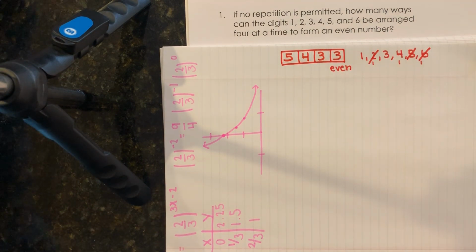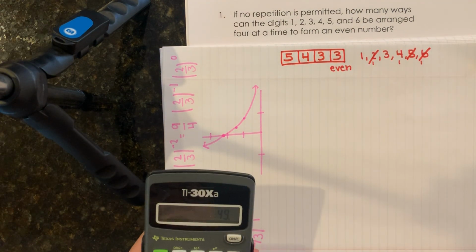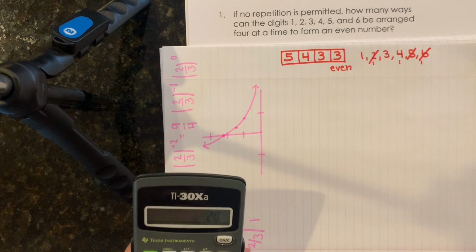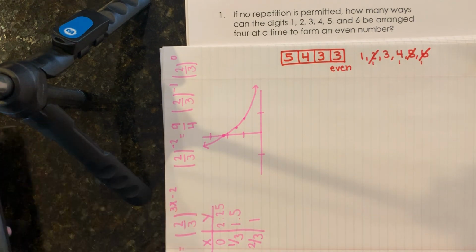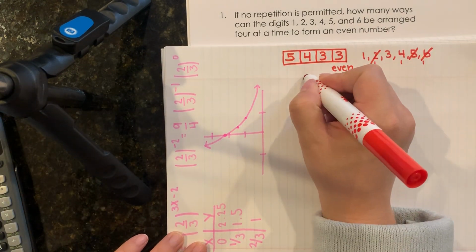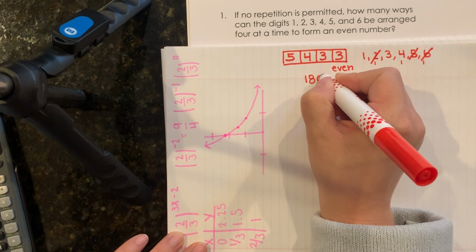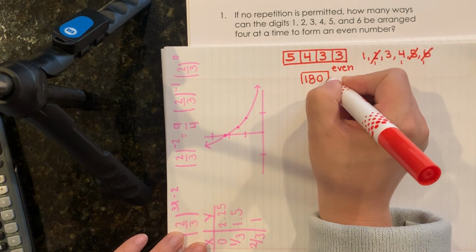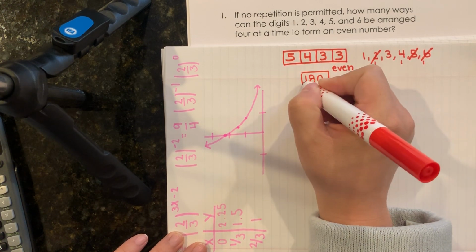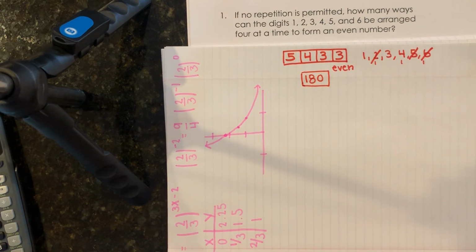So when I do this problem, you're going to multiply from left to right. So 5 times 4 times 3 times 3. And your answer would be there are 180 ways that we can rearrange these 6 numbers so that it forms an even number.